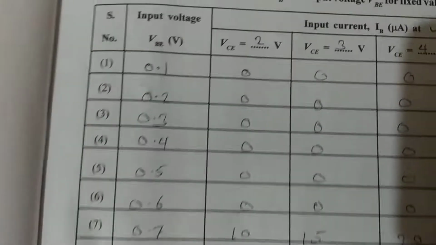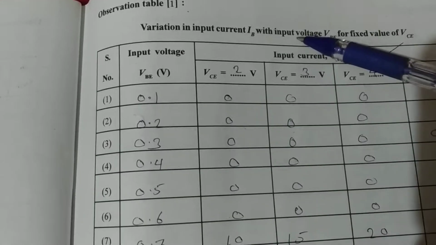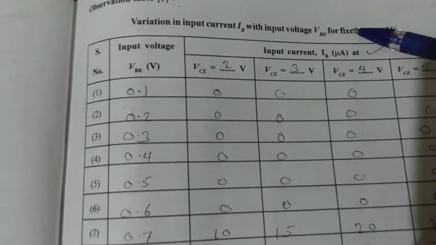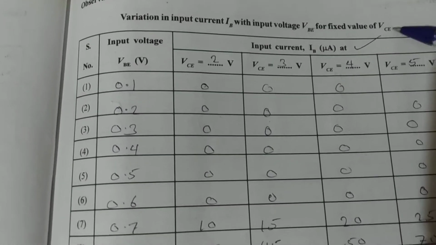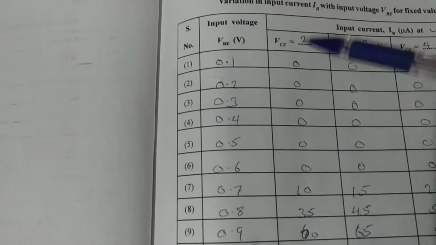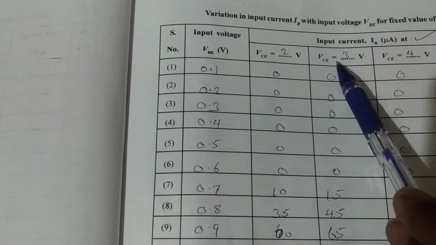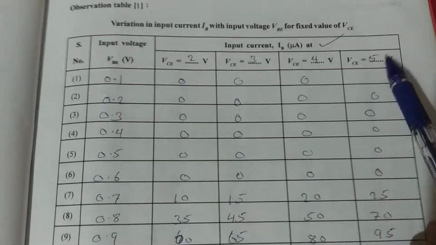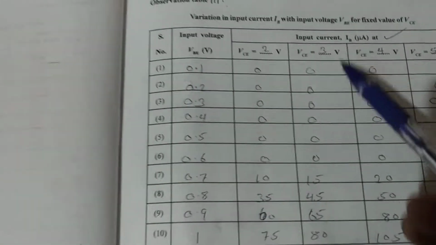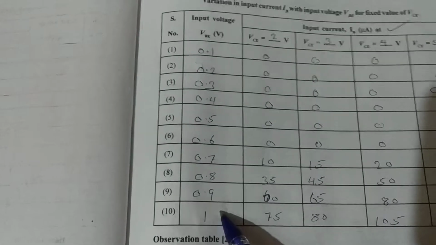So table number 1. This is the variation of the input current IB with the input voltage VBE for fixed value of VC. So here we are fixing the value of VC. First we will keep VC equal to 2 volt, then VC equal to 3 volt, 4 volt and 5 volt. And here the VBE value we are changing from 0.1 to 1 volt.